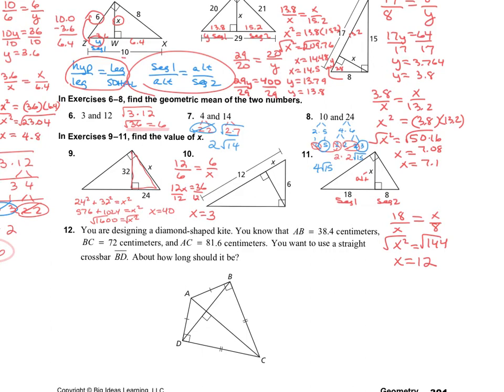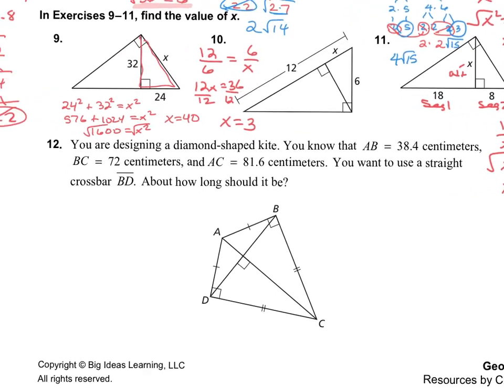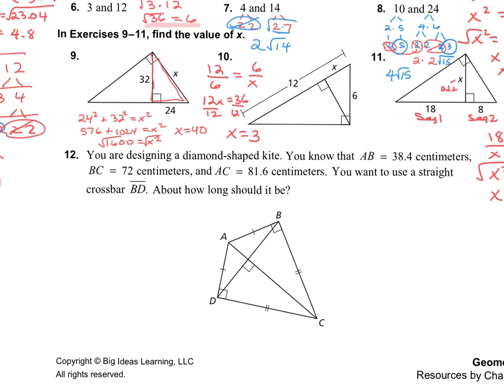the last one, number 12. So here, let me go ahead and label what's given to me. So here I have AB, it's 38.4. So is this one. It's got the same congruency mark. And then I have BC is 72. So that's congruent to that. And then I also know that the length of this entire segment here, AC, the whole thing is 81.6. Now it wants me to find out what the length of this crossbar is, BD.